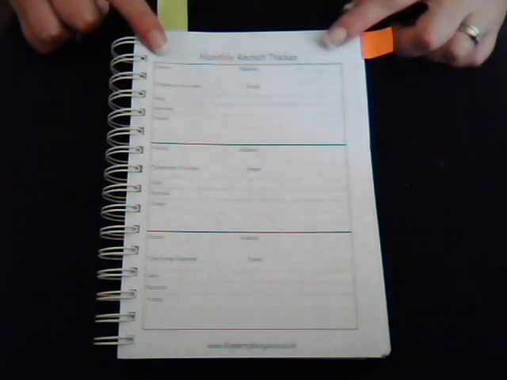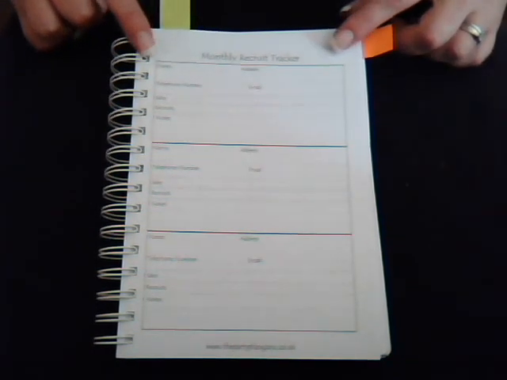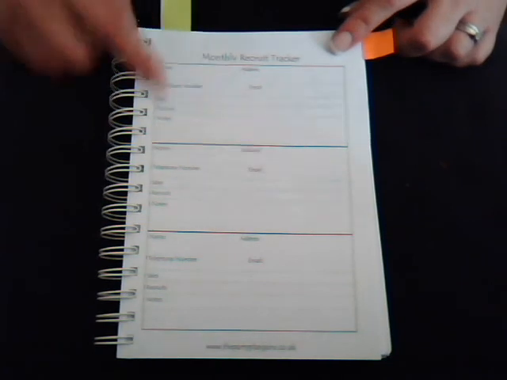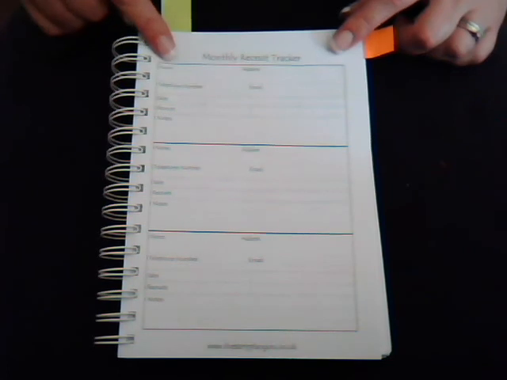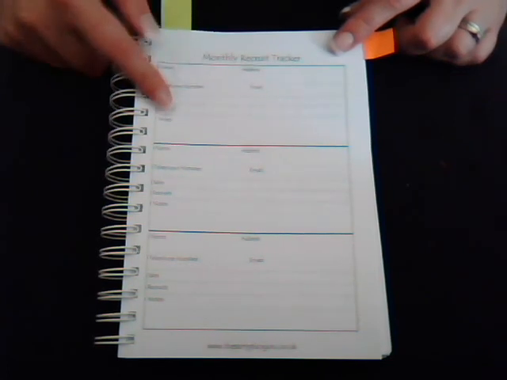So we're back to the diary, and what I wanted to do is show you the monthly recruit tracker. Now there's plenty of these in the book right towards the back, but it allows you, when we showed you the details of your recruiting, how many recruits you were getting, how many interviews, you can put their information all in here. So these will be at the end of every month, and they will stay in the diary so that you can keep all of their information.